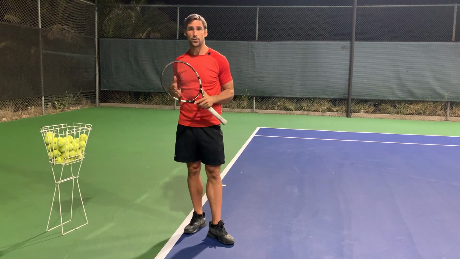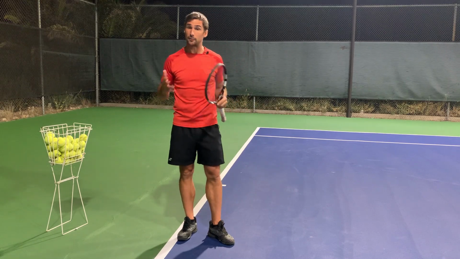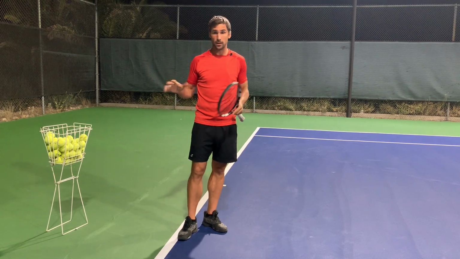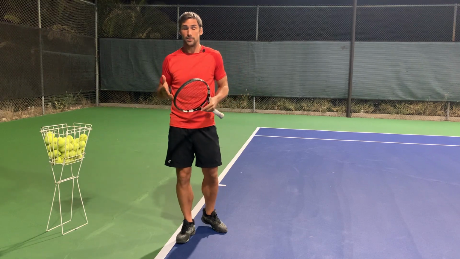Okay, they're my thoughts on the bent and straight arm forehand. I'd love to hear your thoughts on this. Did you learn something from this? Do you agree with me? Do you disagree with me?